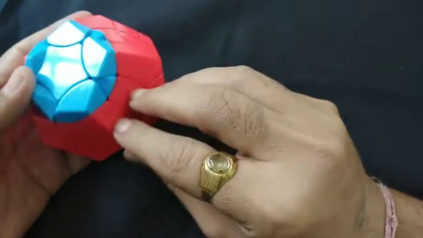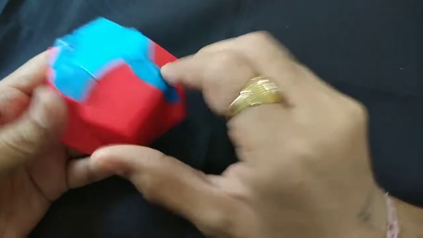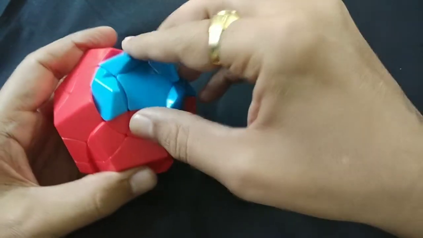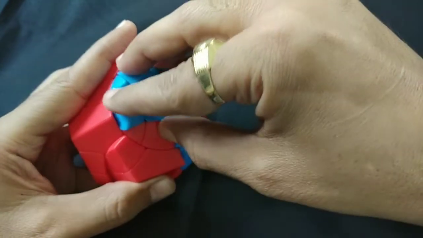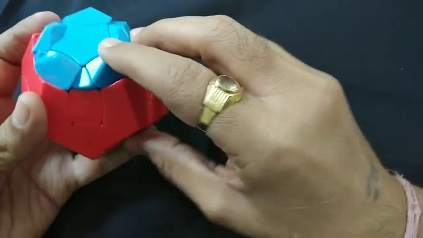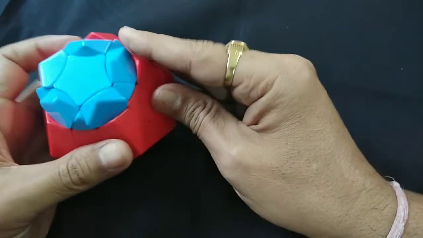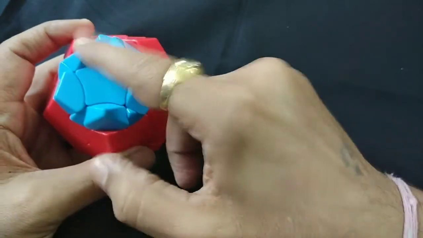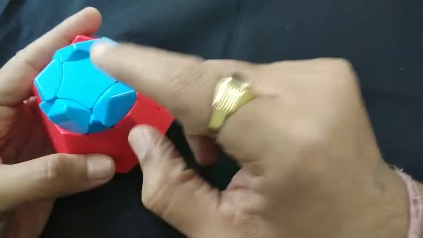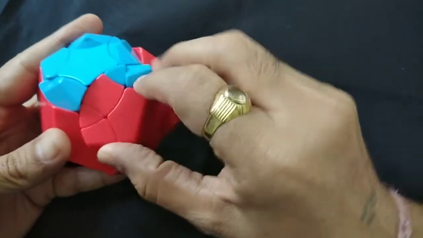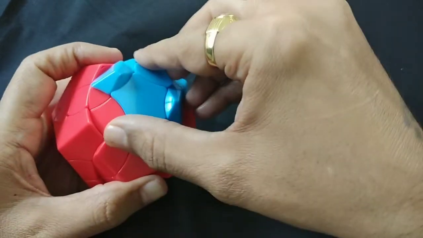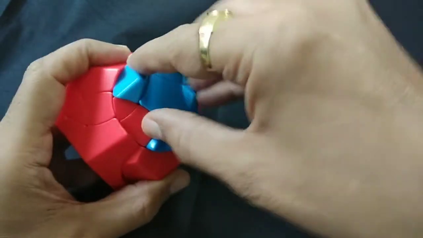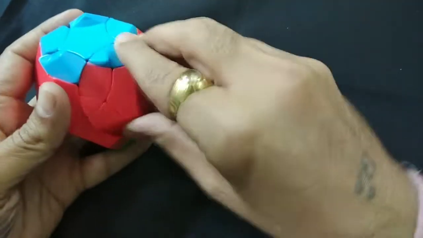So we'll start with this piece. So F R U R' U' and F'. Okay, so now we have to fix these two. So F R U R' U' and F'.